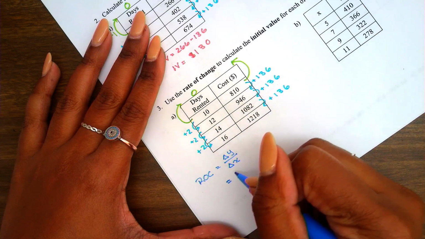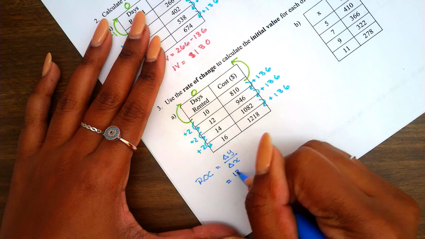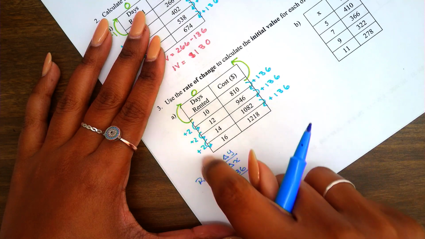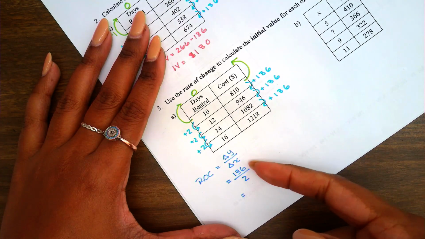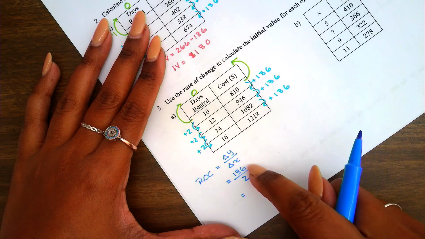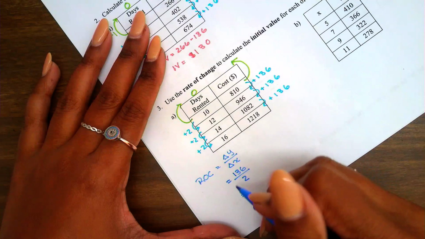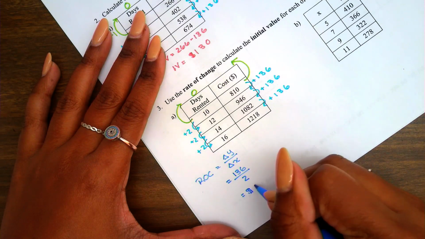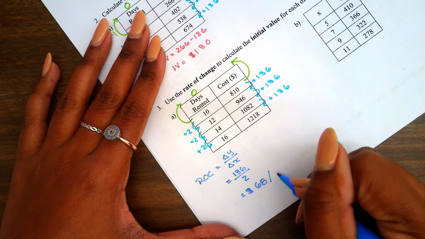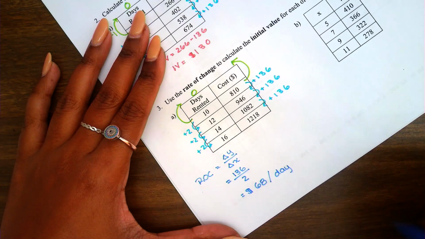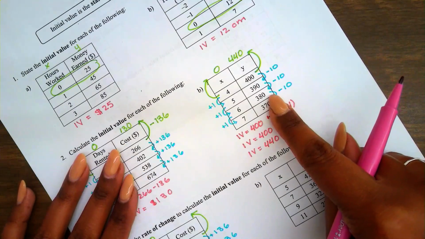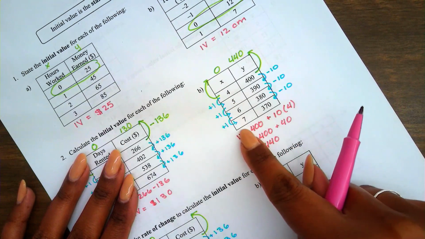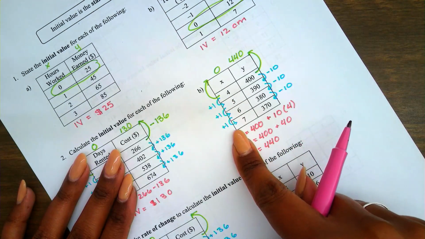The first difference is the change in Y is 136, and our change in X is 2. So for every 2 days we spend we get charged 136 more. It actually ends up being $68 per day. So we figured out the rate of change per day. Here it was per day technically because all my X's went up by 1.